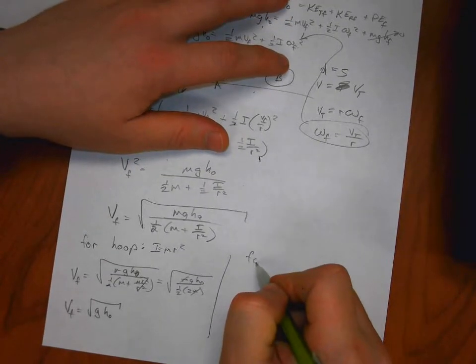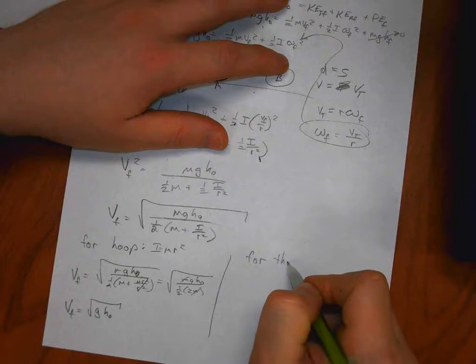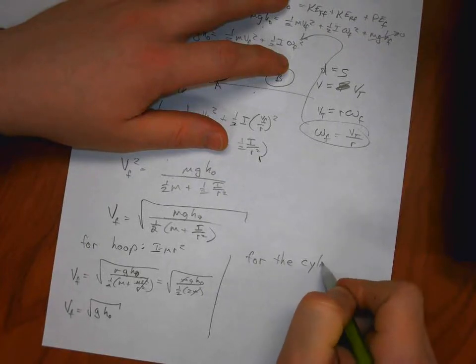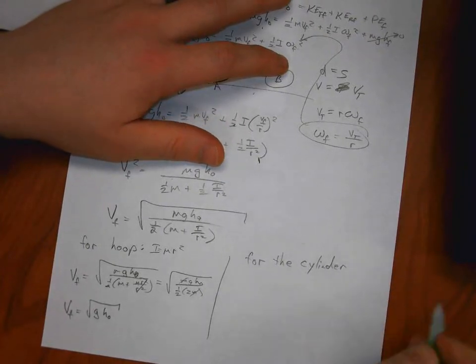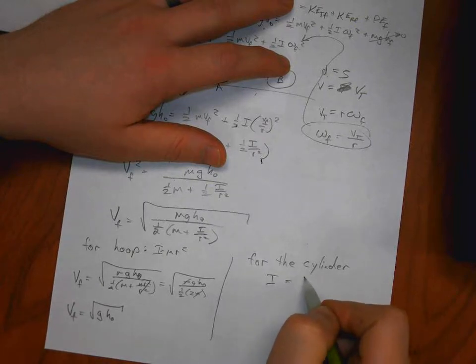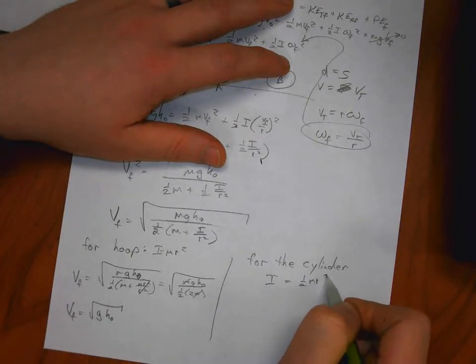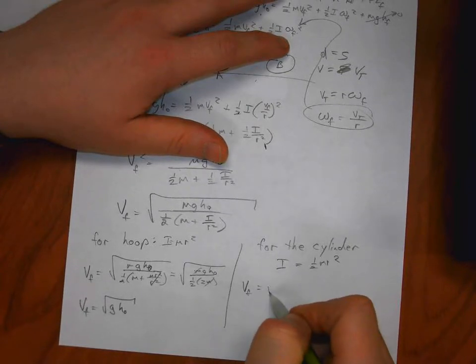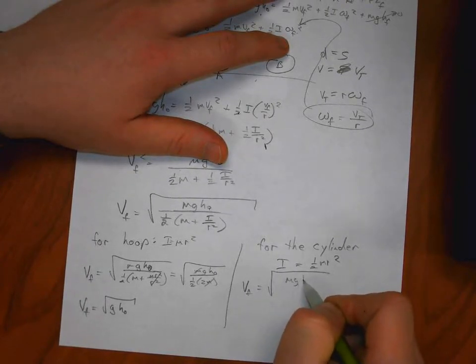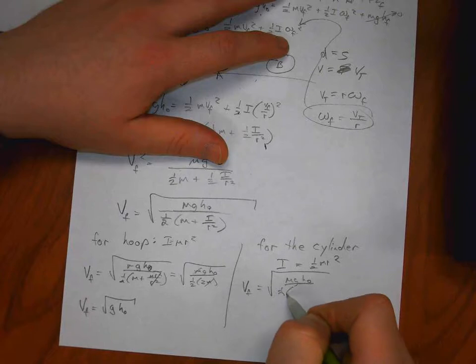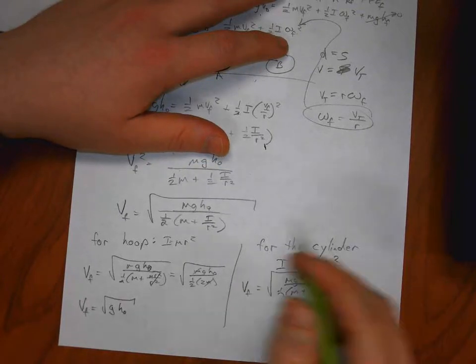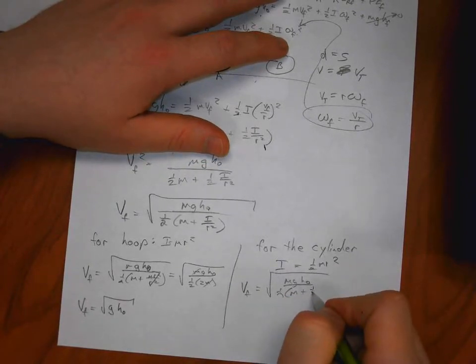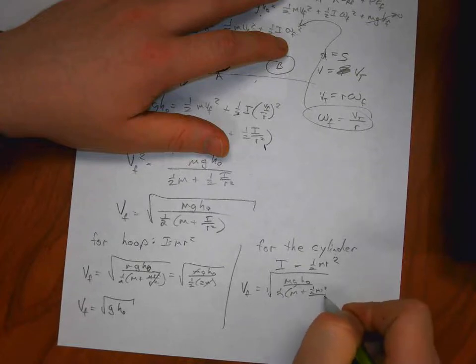Pretty simple. So for the cylinder, I then is equal to 1/2 mr squared. That's just what I look up from a table. Vf then is equal to mgh0 over 1/2 times m plus 1/2 mr squared over r squared.